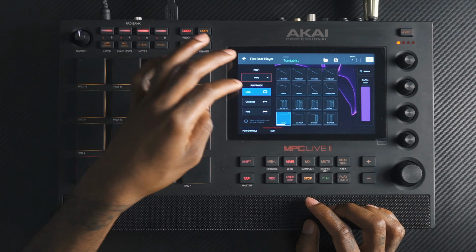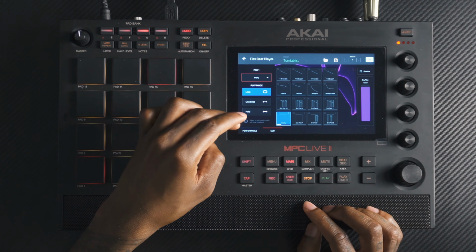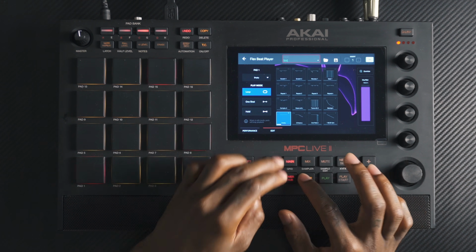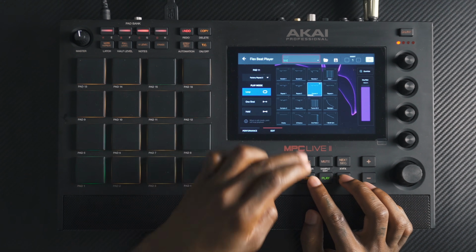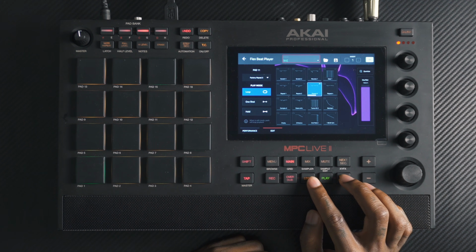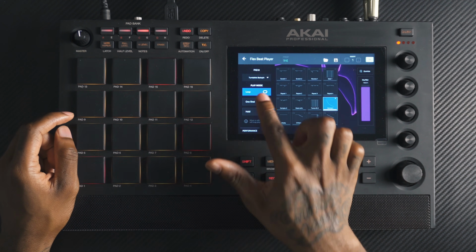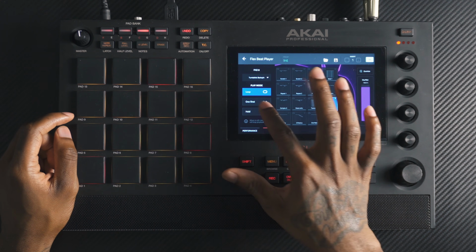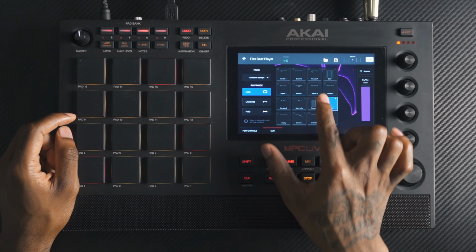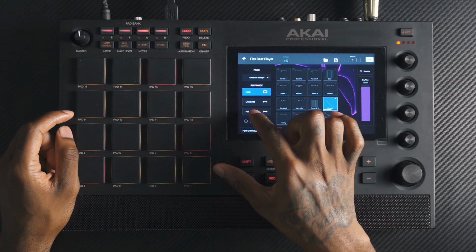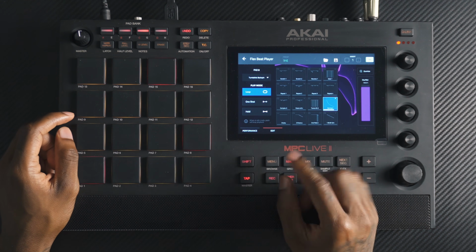Now we're just gonna talk about the play modes. We have one shot and we have hold. Loop is self-explanatory. If I click here, it will just keep looping. Most of the pads are already set to loop, so it's not like if you change one, then it all changes. So you're gonna have to go in and change it to the one shot or hold or keep it on loop if you want to.